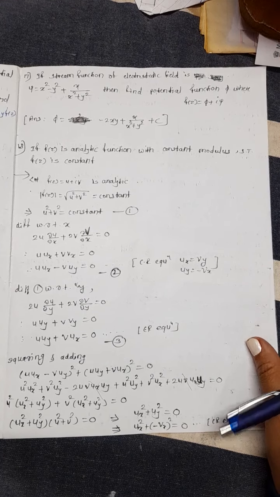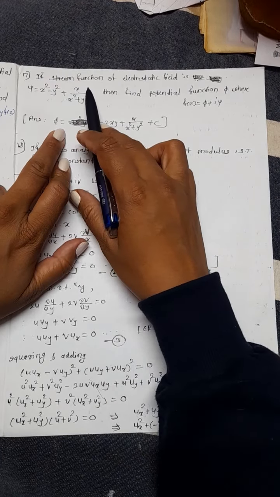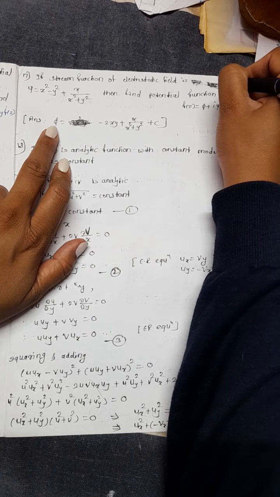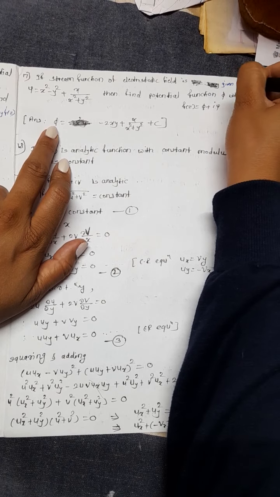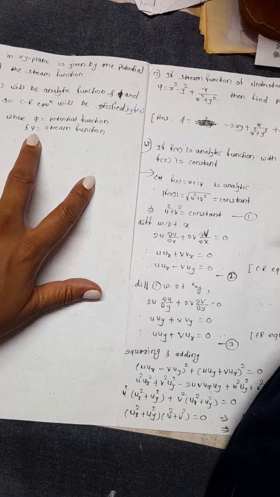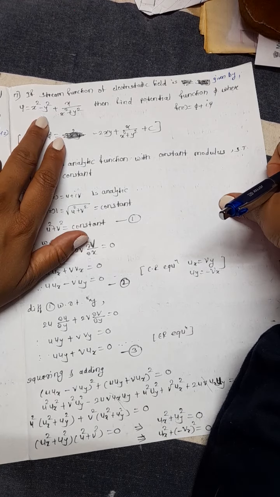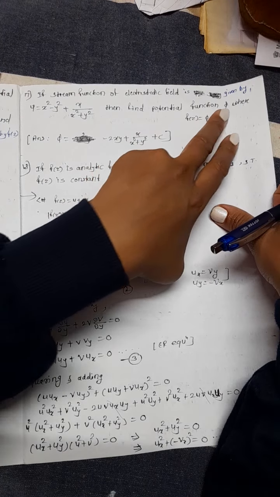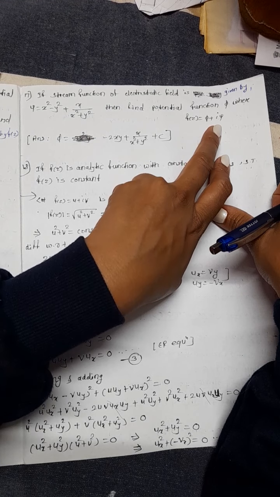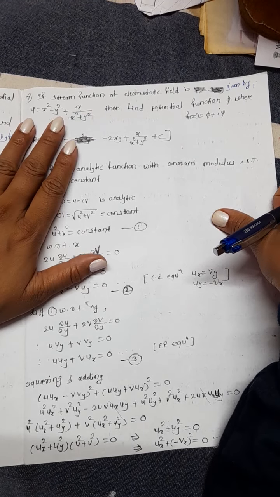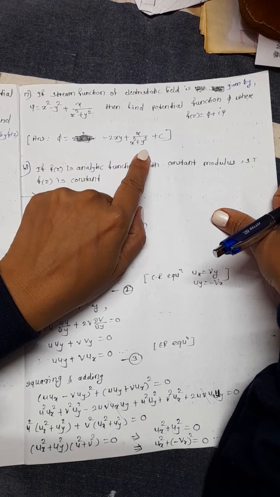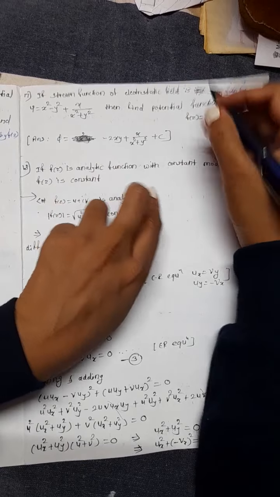Now here is one homework for you. If the stream function of an electrostatic field is given by, now stream function means this psi is given, psi is equal to x² - y² + x/(x² + y²), then find the potential function phi, where f(z) is phi + i psi. Same question, but this time psi is given and you have to find phi. Answer is this. Try this at home. This is homework for you.